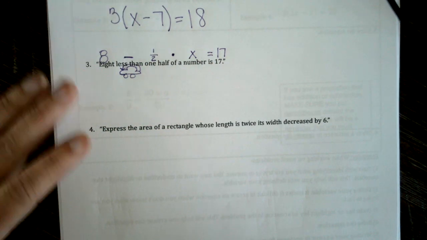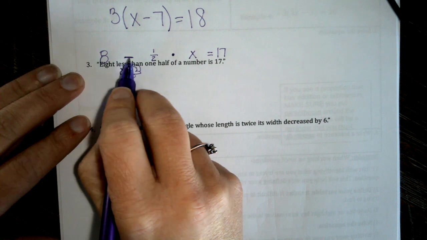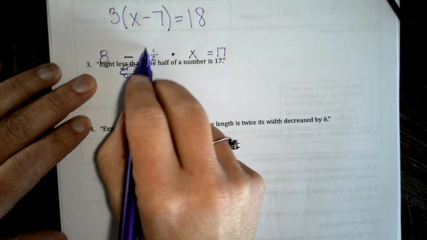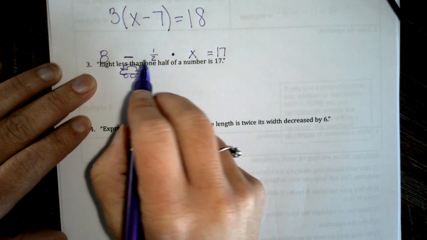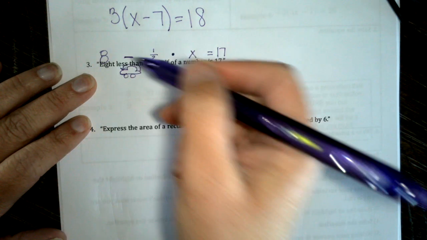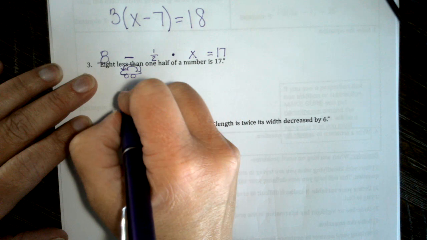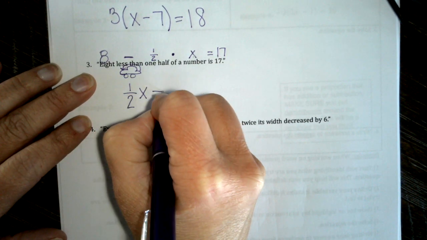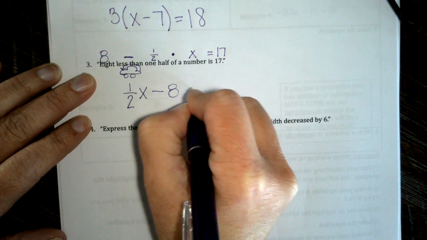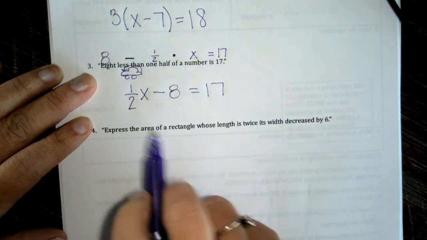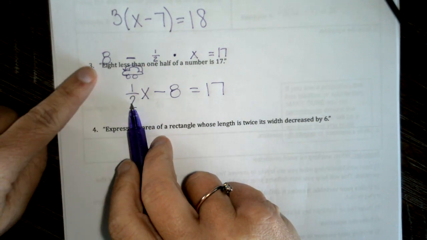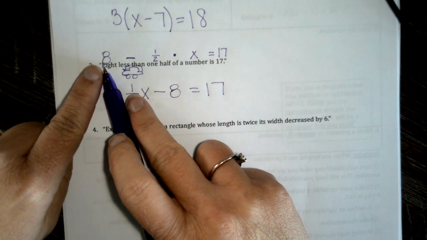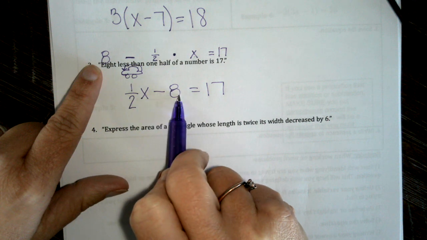All right, so it's a turn it around phrase. So this minus sign is going to go after everything else here. So we're just going to kind of read backwards here. So it's half of x, so it's half times x, and then it's minus 8 equals 17. Notice how that turn it around phrase happened. It's half times x, and then it's less than 8. That minus 8 had to go at the back.